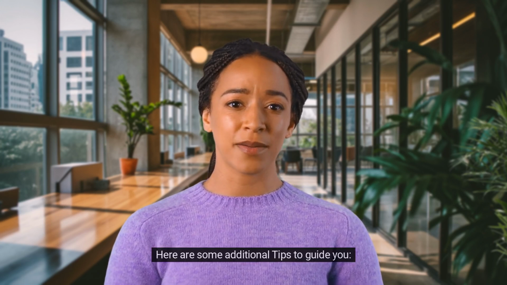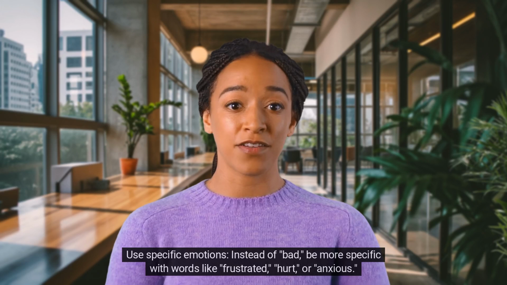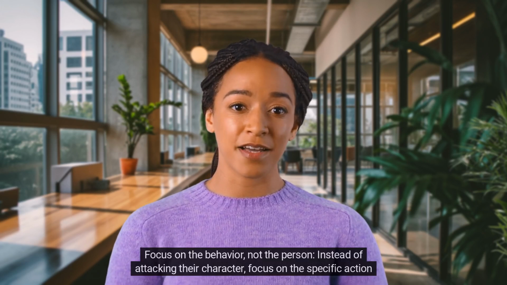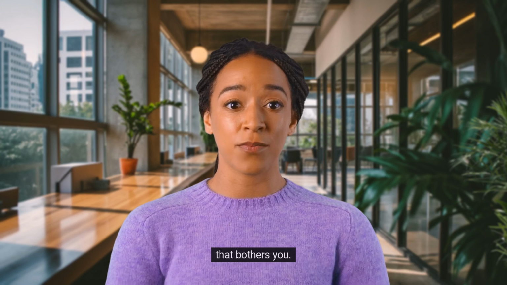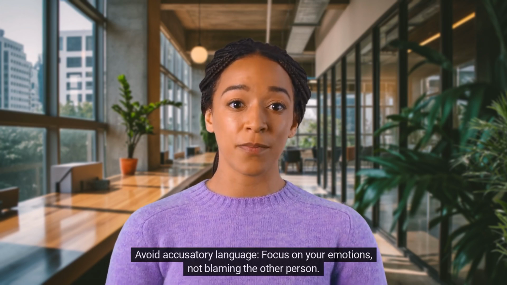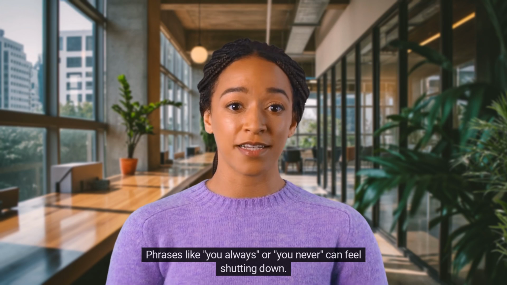Here are some additional tips to guide you. Use specific emotions. Instead of bad, be more specific with words like frustrated, hurt, or anxious. Focus on the behavior, not the person. Instead of attacking their character, focus on the specific action that bothers you. Avoid accusatory language. Focus on your emotions, not blaming the other person. Phrases like you always or you never can feel shutting down.